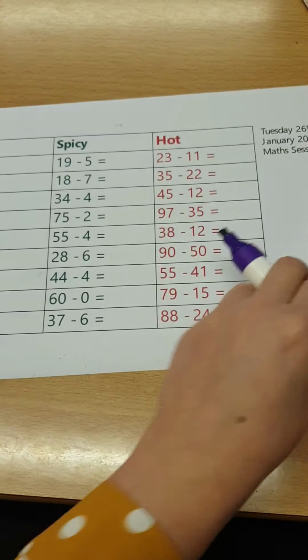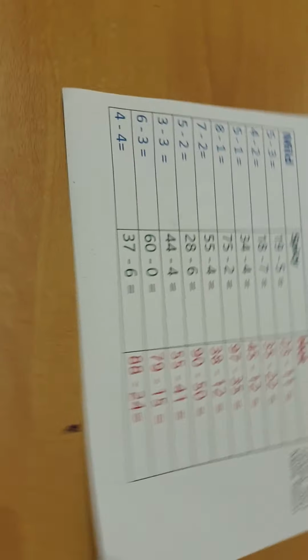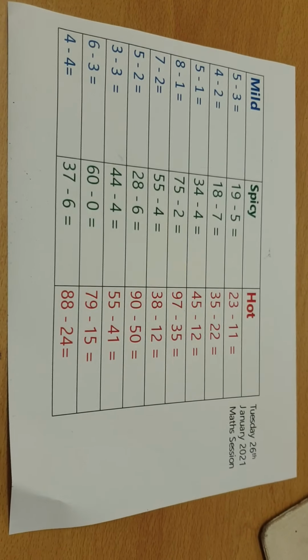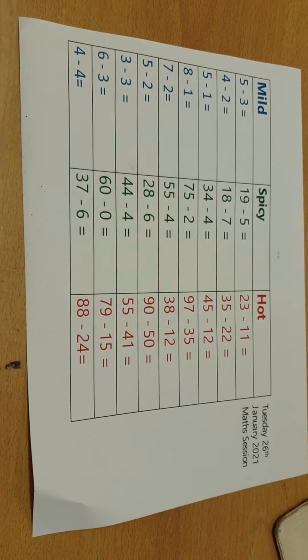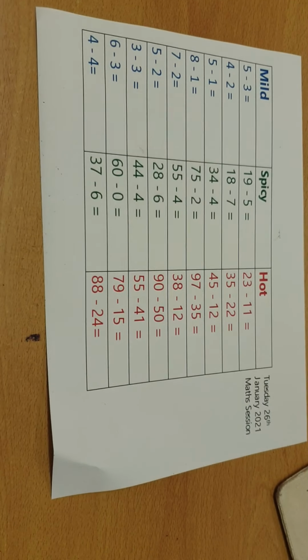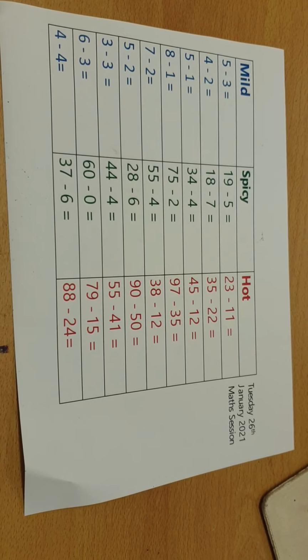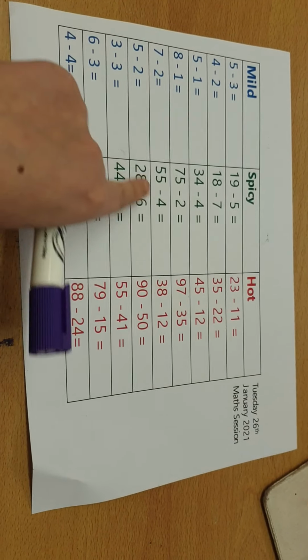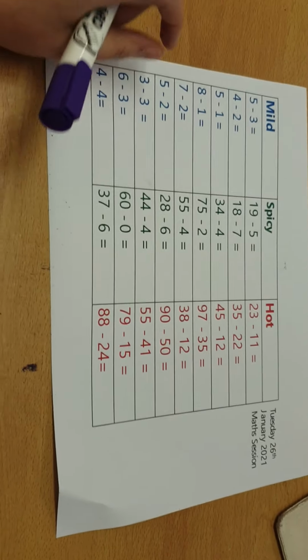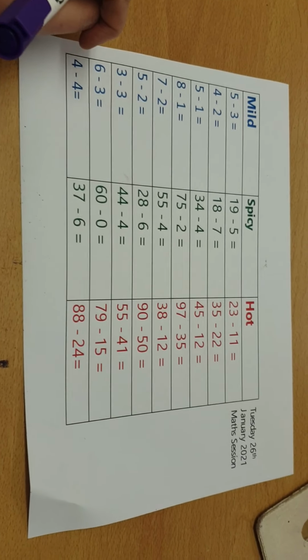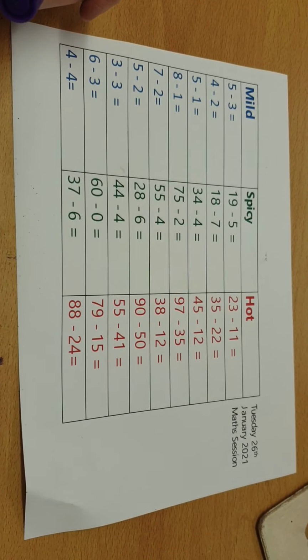Now, I have got lots of challenges for you today. And your job is going to be to choose which level you prefer to do. You might do mild and spicy, you might do spicy and hot, whichever one. However, what we would like you to do is to make sure that every sum you do, you use column subtraction with it so we can see your working out in finding the answer.